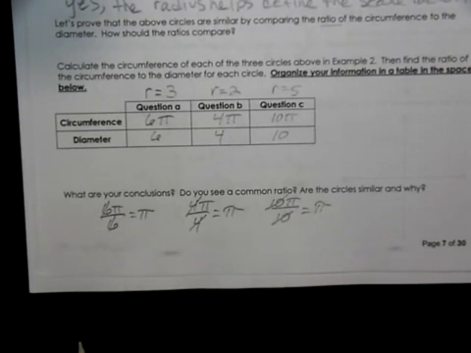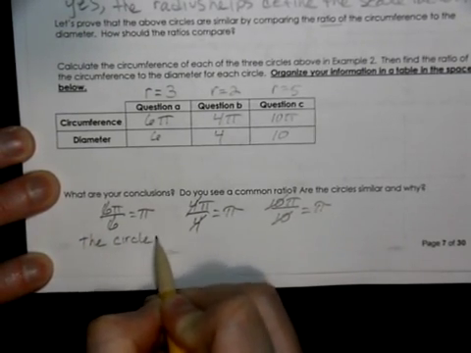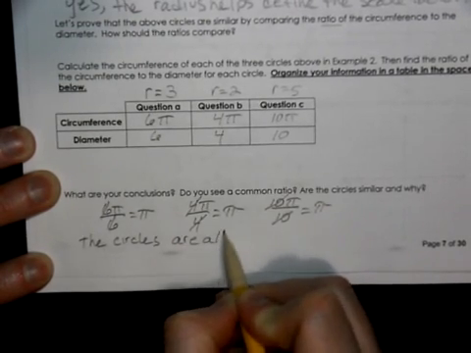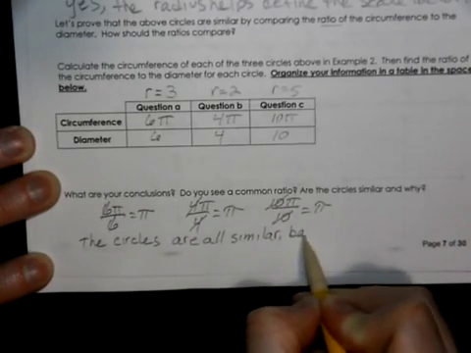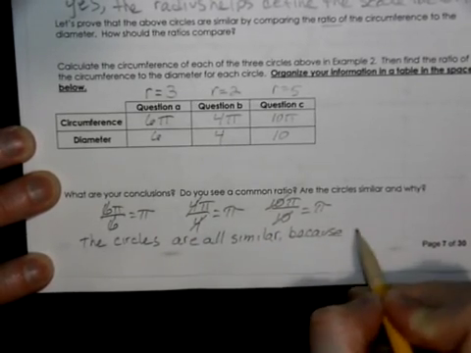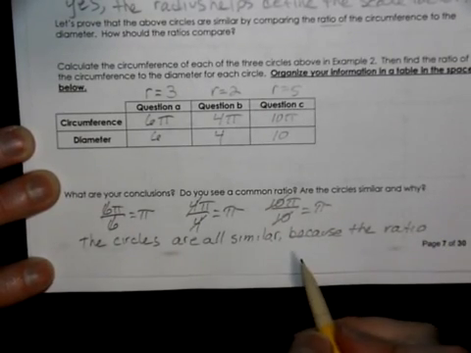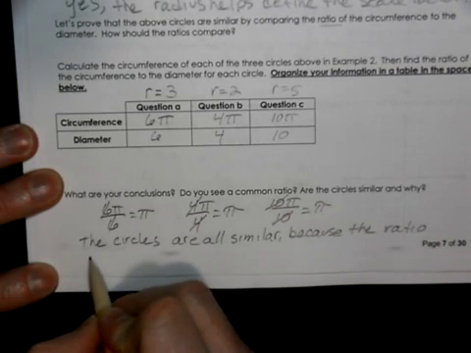In this case, it's pi. The circles are all similar because the ratio of the circumference to the diameter is pi.